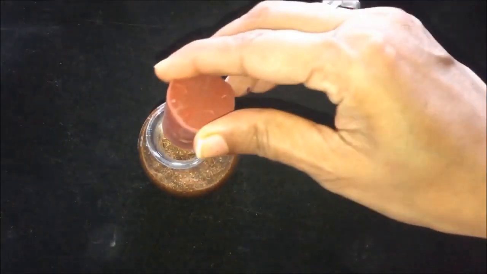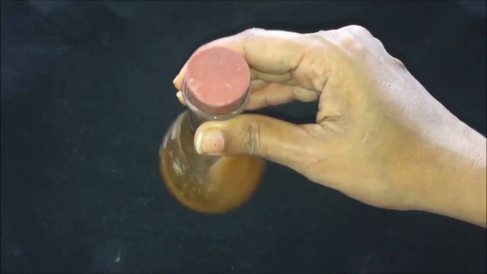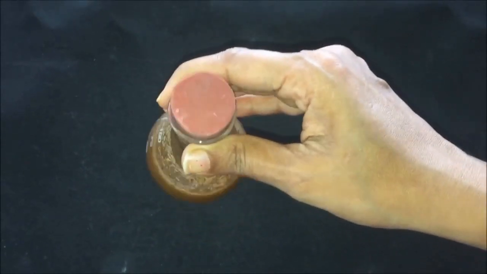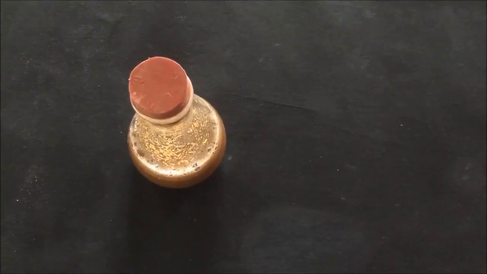Cover the conical flask with the cork and then shake the conical flask properly to mix the contents. Then keep the conical flask for about 30 minutes for the extraction.